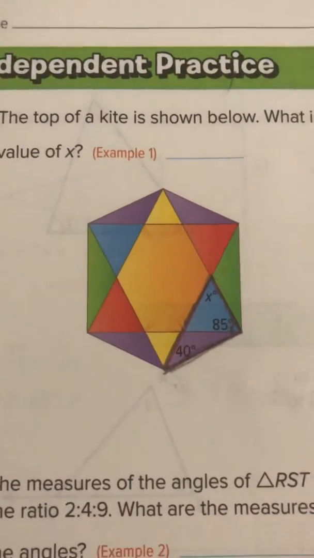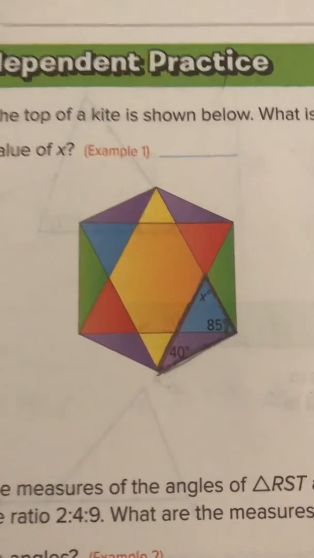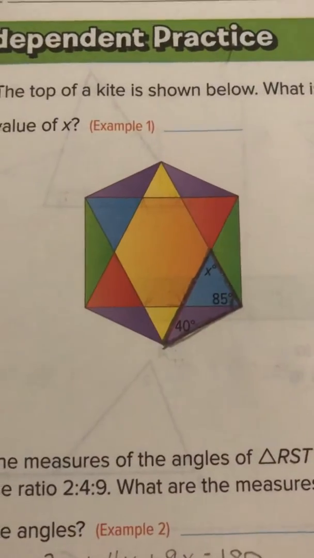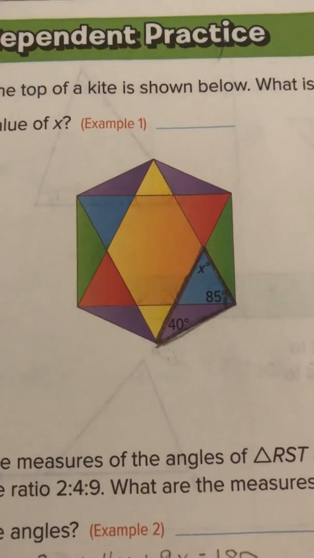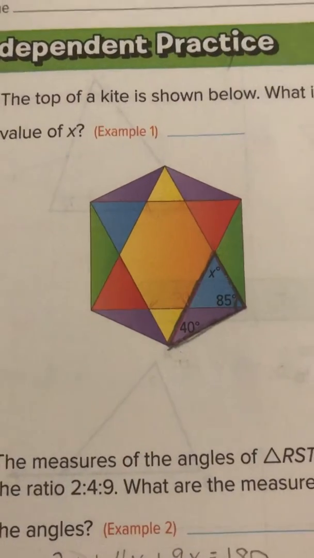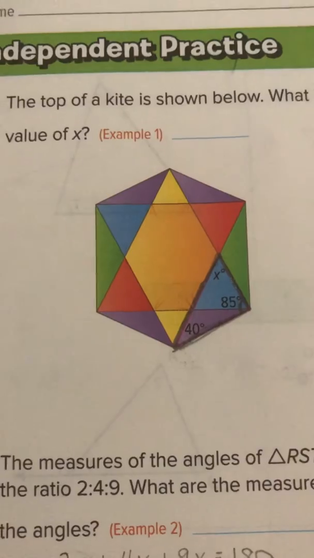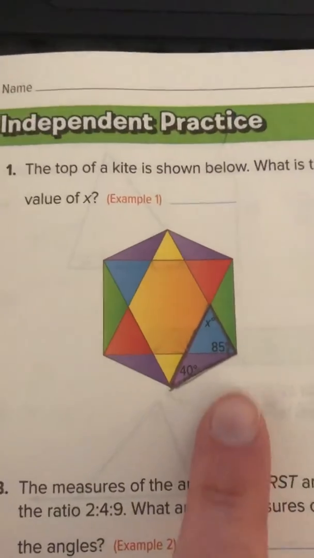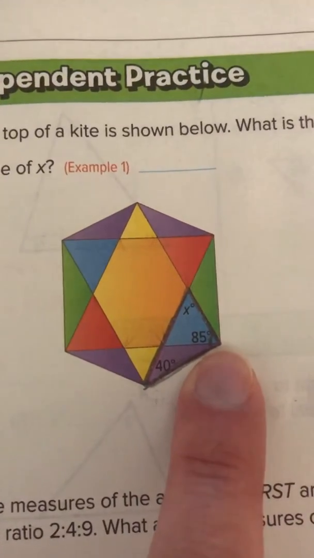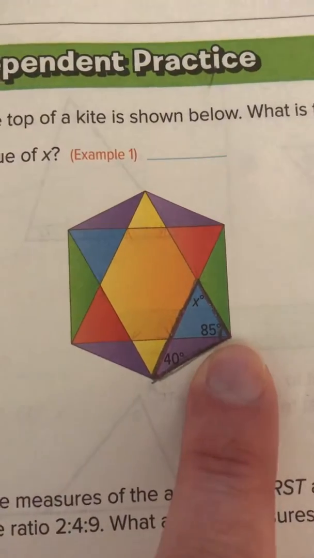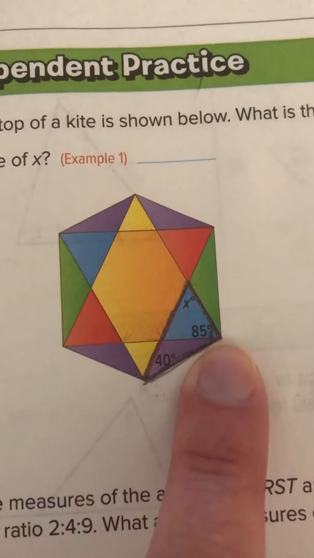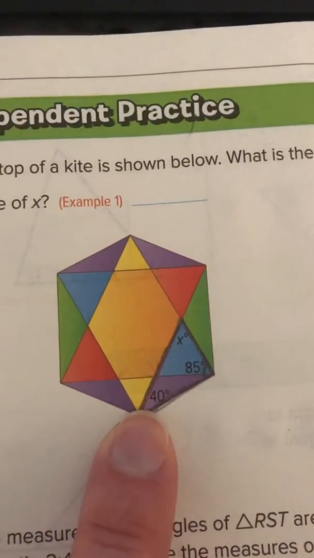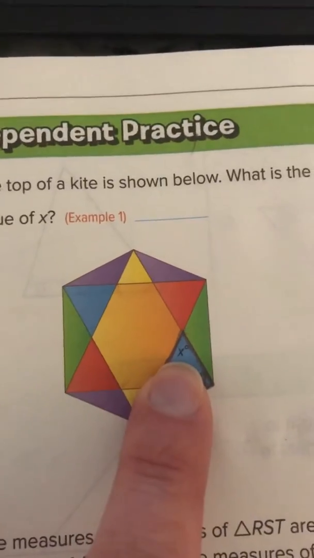So the first example from page 390 talked to you about how every triangle, no matter how big or small it is, the 3 angles add up to 180 degrees. The sum of the 3 angles is 180 degrees. So they've told you that this entire angle here, even the blue and purple all together, is 85 degrees. This angle here is 40 degrees, and then the missing angle is marked x. And they asked you, what is the value of x?